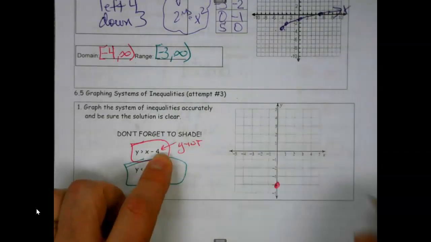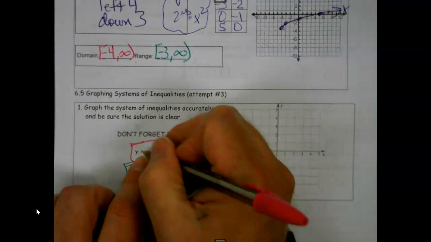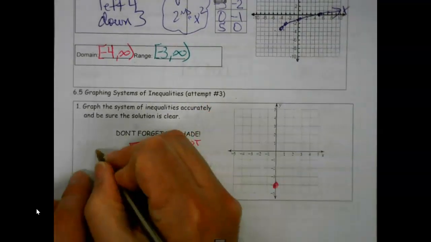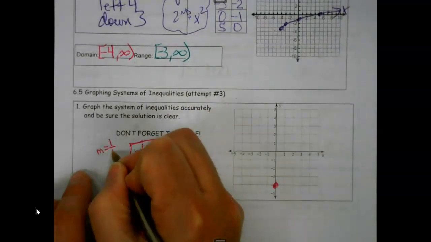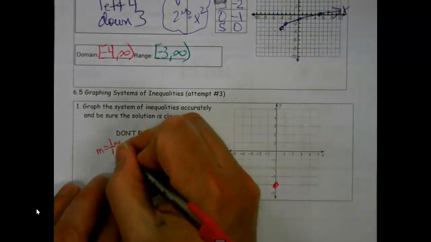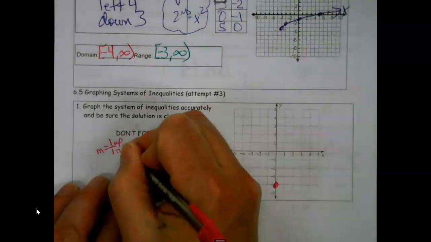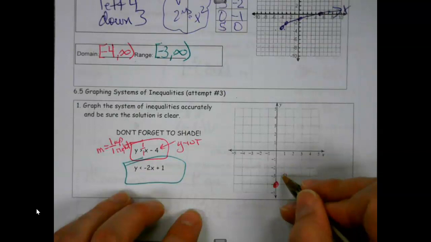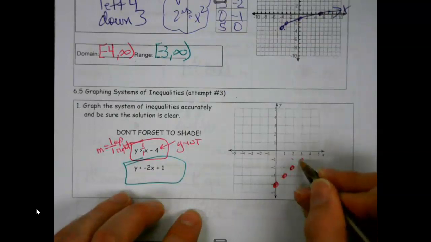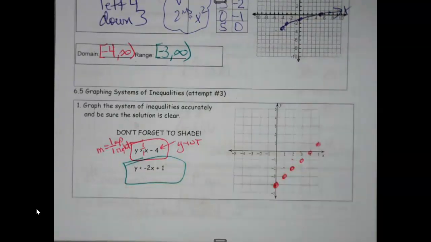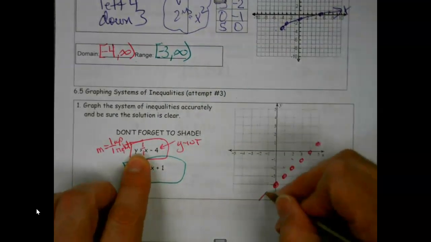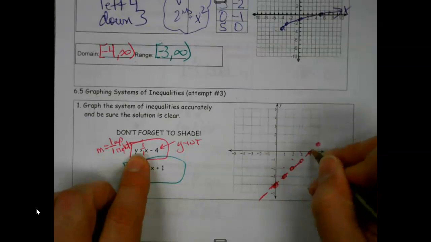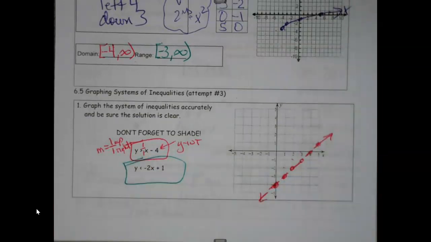Down 4, put a dot. Nothing in front of x, so my slope is 1 over 1. Which means we're going up and right, up and right, up and right, up and right, up and right. No line under there, we're doing a dotted line. Now, I'm not going to start writing all that stuff again. That stuff, that's old news.